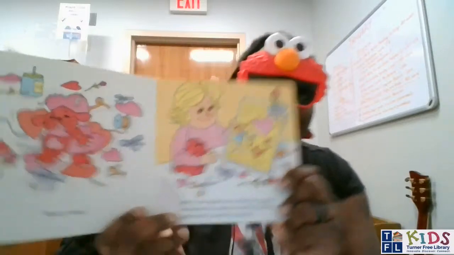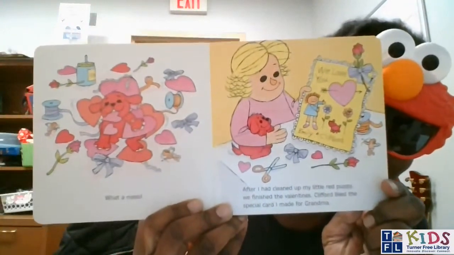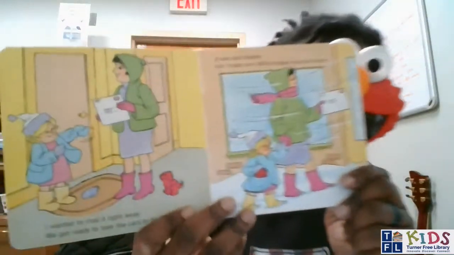You know it. After I had cleaned up my little red puppy, we finished the Valentines. Clifford liked the special card I made for Grandma. That is a pretty nice one. I wanted to mail it right away. We got ready to take the card to the post office. It was cold outside, but I made sure Clifford stayed nice and warm.